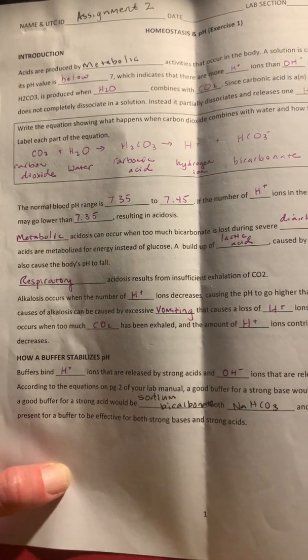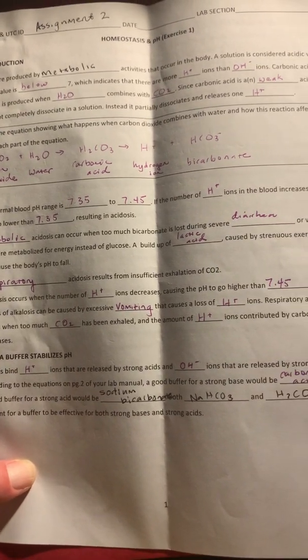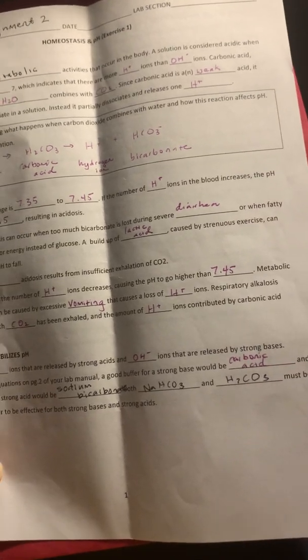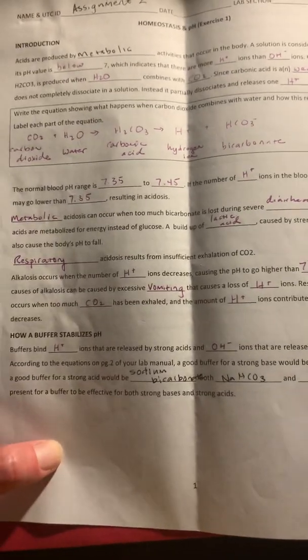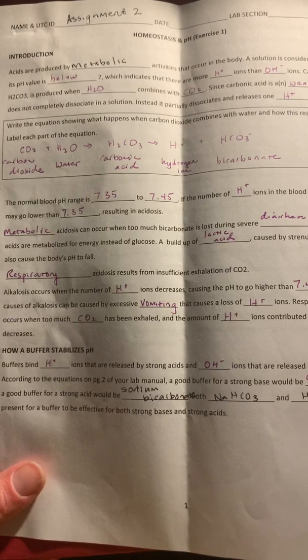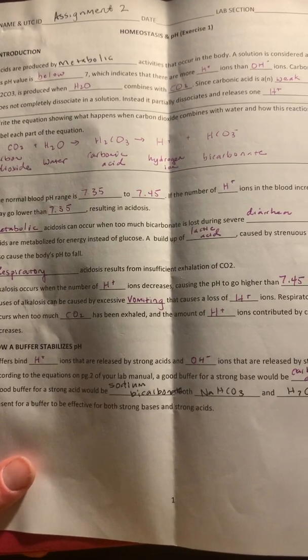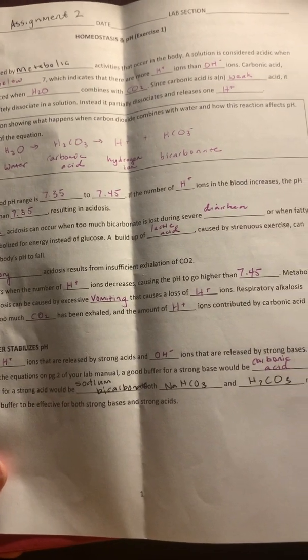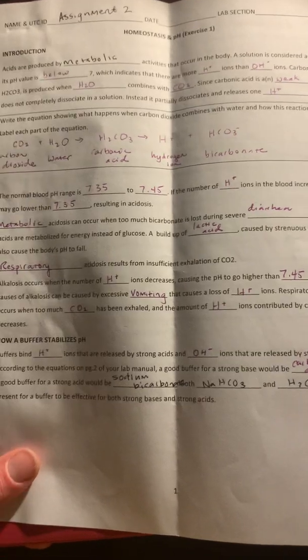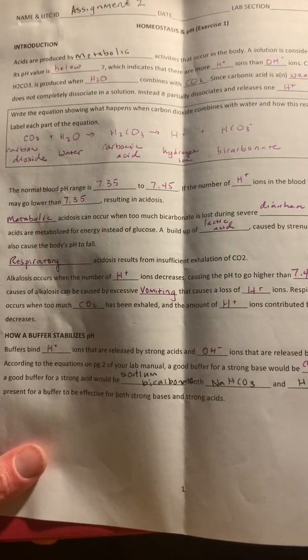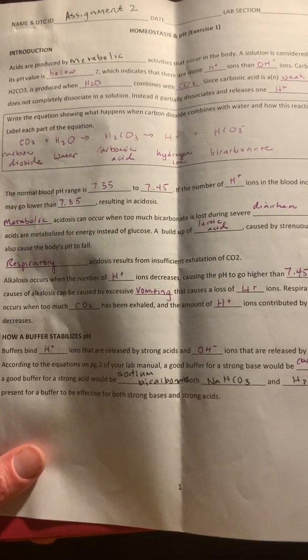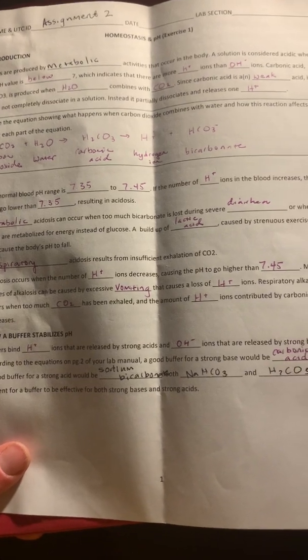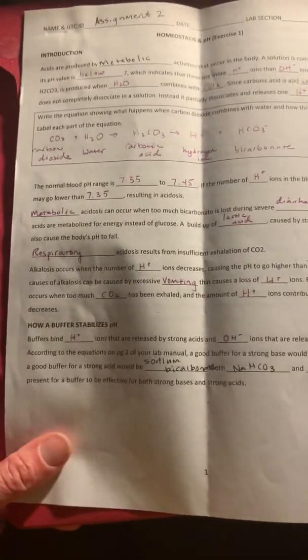Alkalosis occurs when the number of hydrogen ions decreases, causing the pH to go higher than 7.45. Metabolic alkalosis can be caused by excessive vomiting that causes a loss of hydrogen ions. Respiratory alkalosis occurs when too much CO2 has been exhaled and the amount of hydrogen ions contributed by carbonic acid decreases.